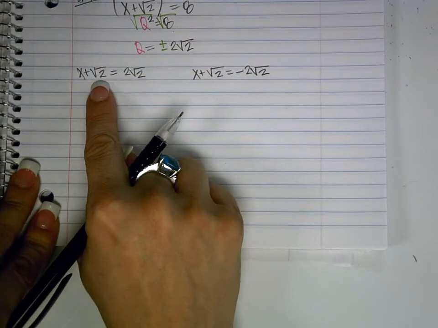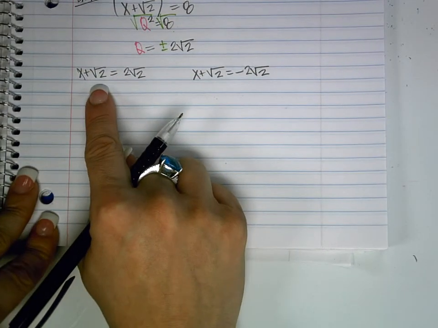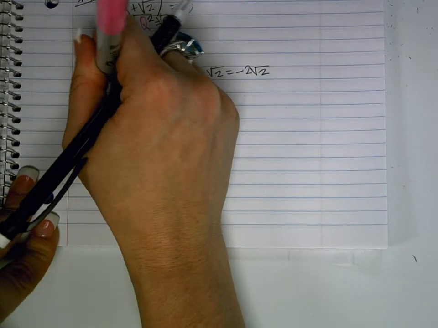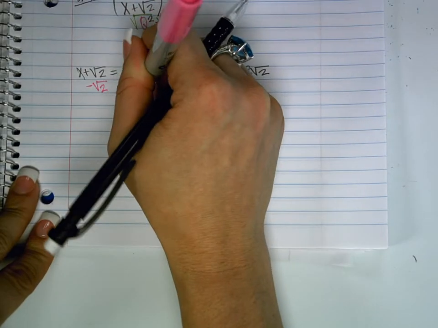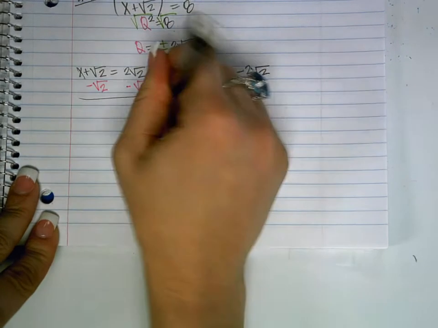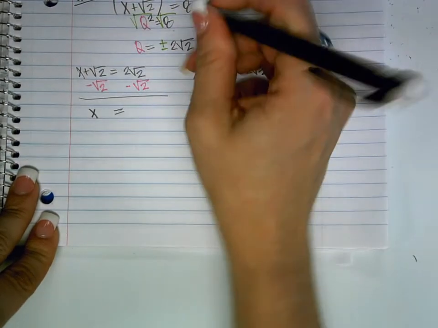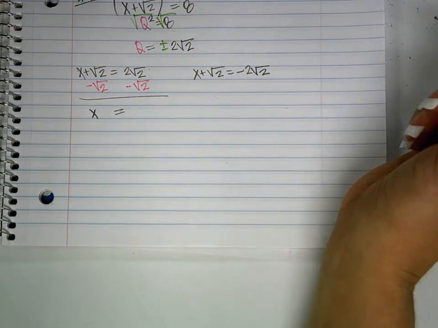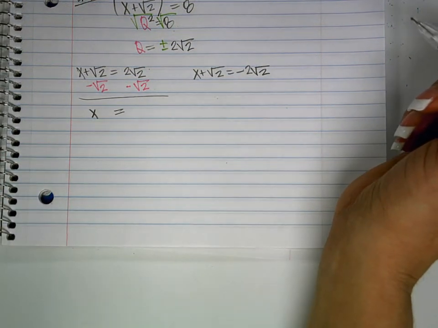Now this x is attached to the root 2 by addition, so to get rid of it we need to subtract. So if you subtract root 2, subtract root 2. You need to think of these kind of like x's. Can you do 2 root 2 minus root 2? What does that give you? 2 root 2 minus root 2.